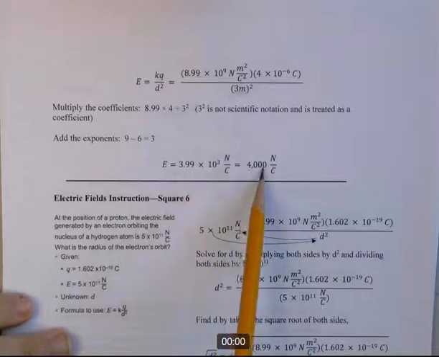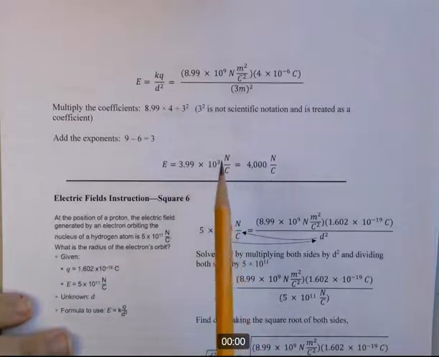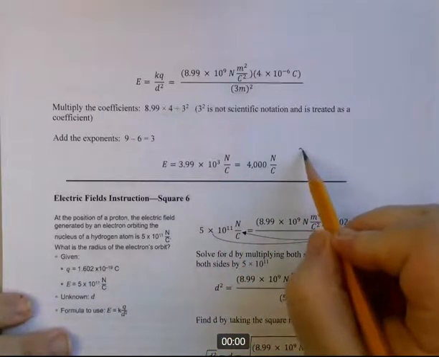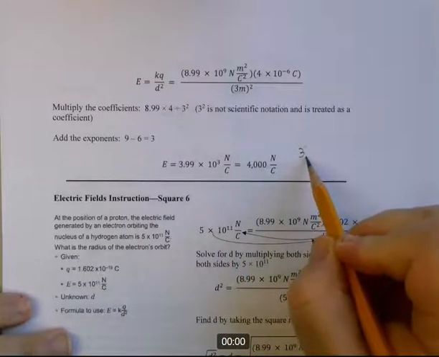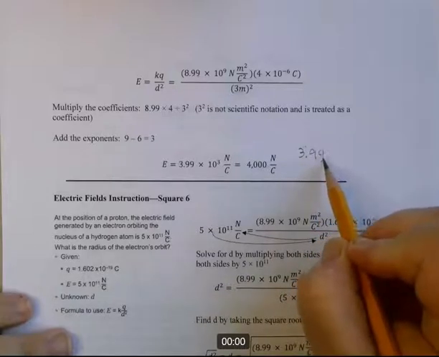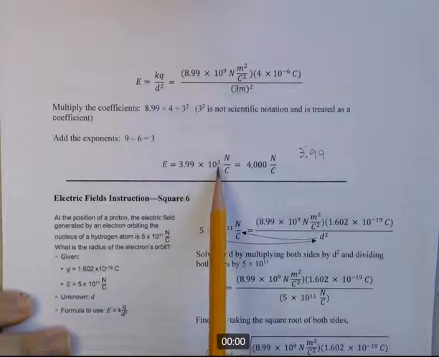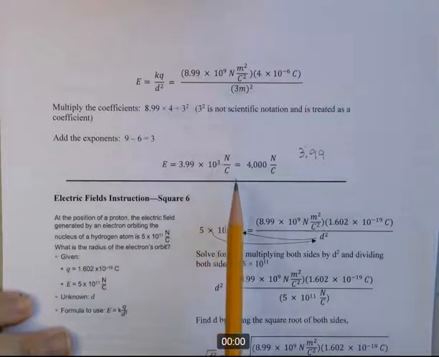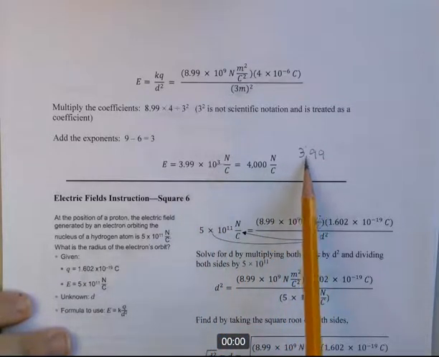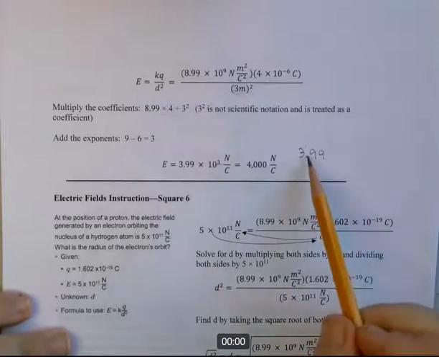Again, they like you to convert things into a non-scientific notation number. So what you do is you come over here, 3.99, you write the coefficient. This is in the scientific notation video. And it says you're going to move this 3 places. Which way? Well, 10 to the third is a big number. It's 1,000. So it's bigger than this. So to make this a bigger number, you move it to the right.